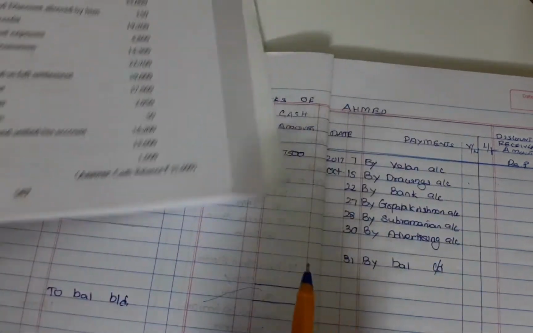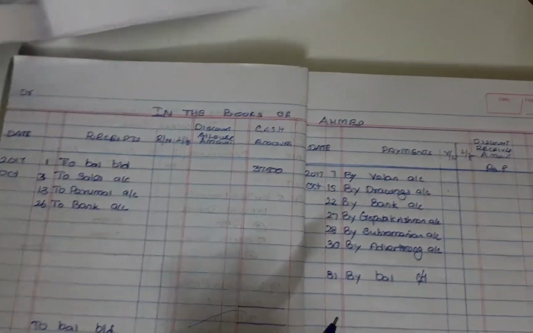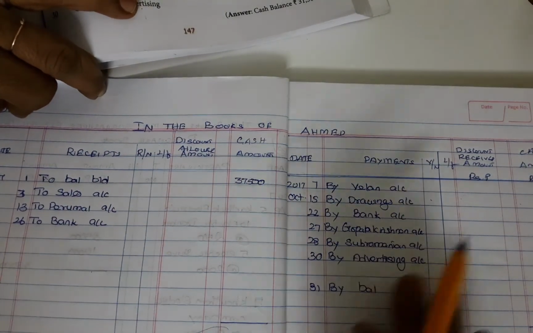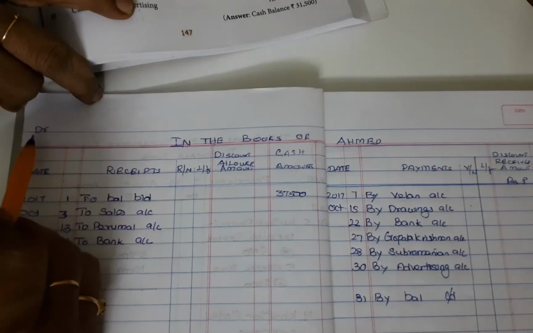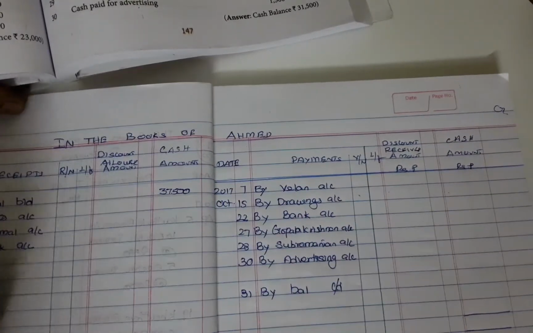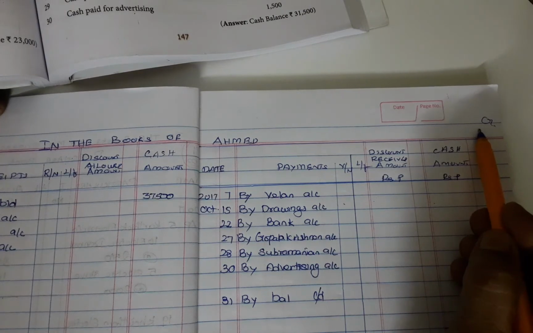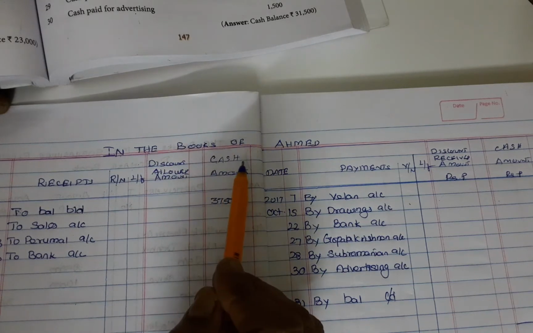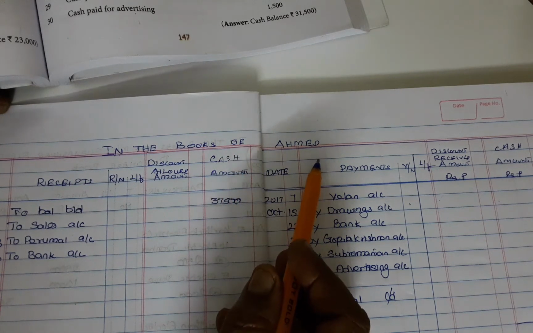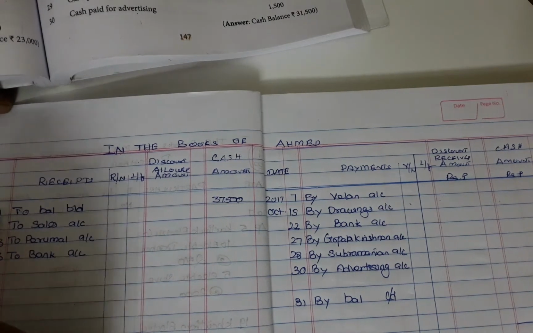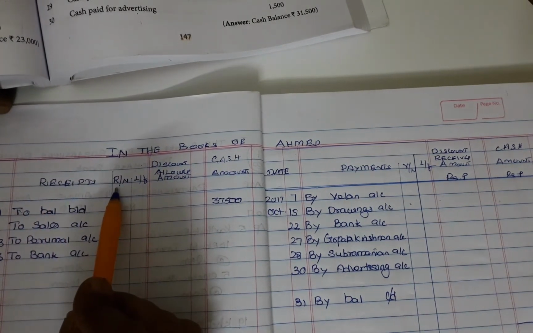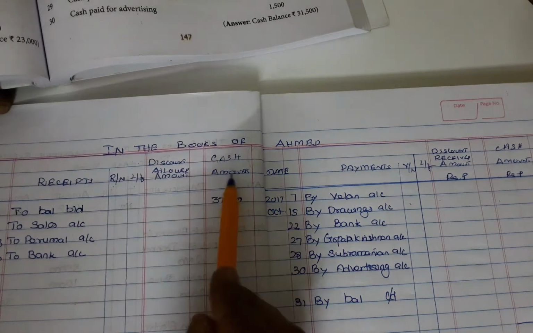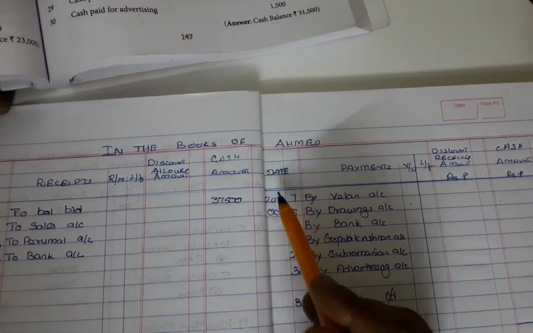Now you can move on to how to record the transactions in your notebook. See that the center of your notebook divides it into the left hand side and the right hand side. In the left hand side top corner, write Dr, the debit side. In the credit side, in the top corner, write Cr, credit. Write the heading: in the books of Ahmad, cash book with cash and discount columns. Date, receipts, R.N. for receipt number, L.F. for ledger folio, discount allowed, then cash column.